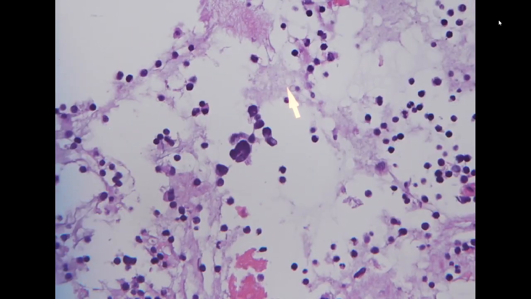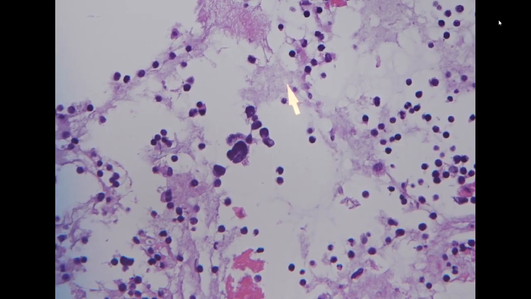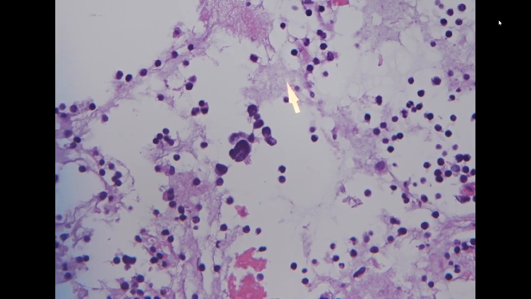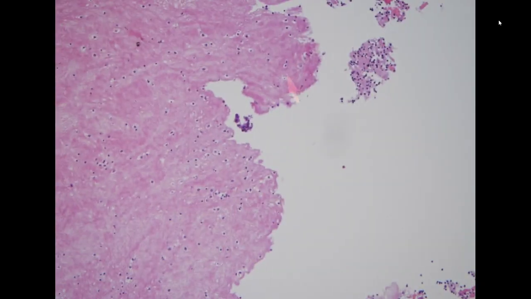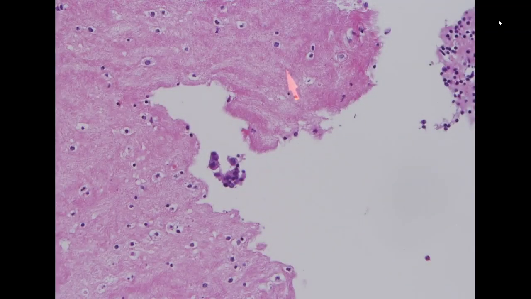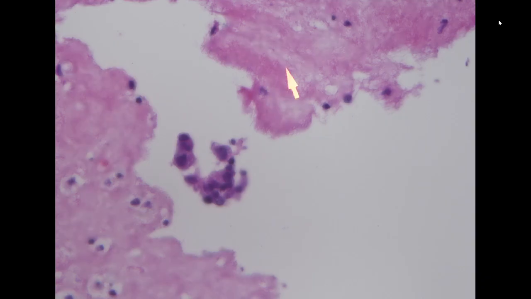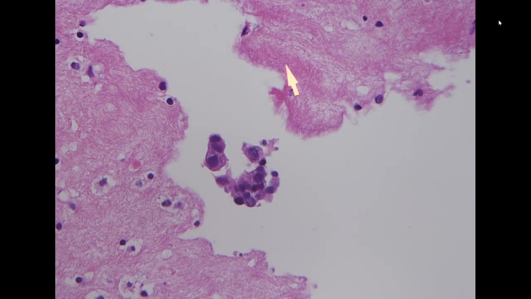You can acquire a different mutation, a drug resistant mutation, or you can do transdifferentiation into either small cell carcinoma or squamous cell carcinoma to develop the drug resistance and to have progressive disease. So indeed, the patient, after only 6 months of treatment, already developed progressive disease.